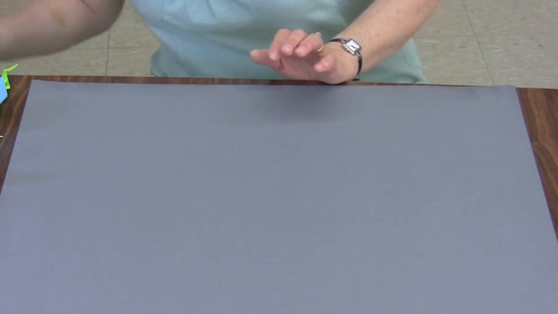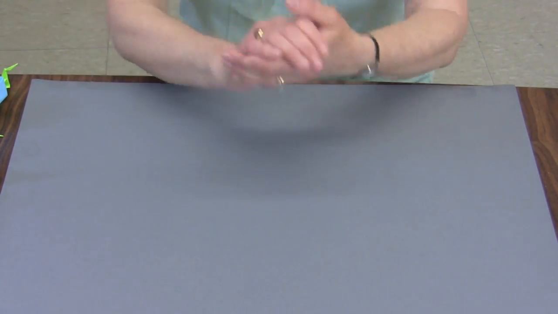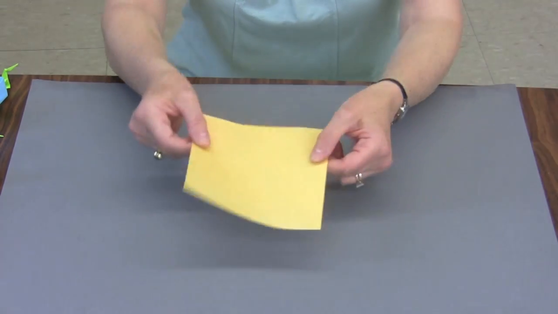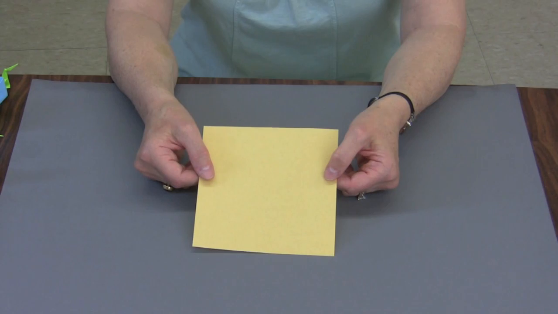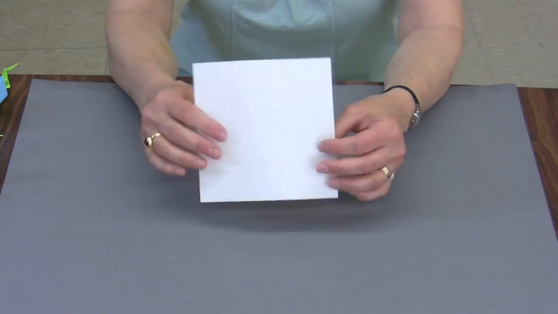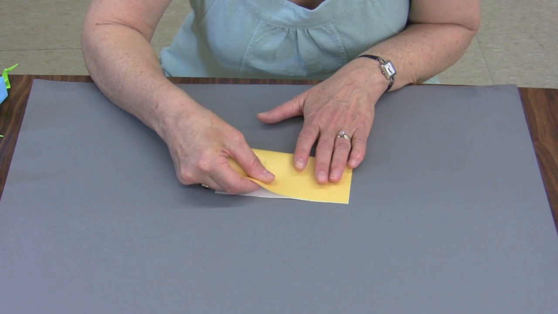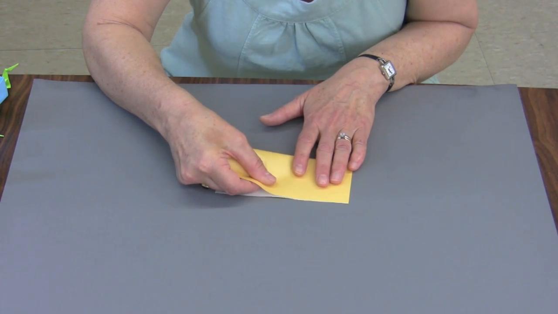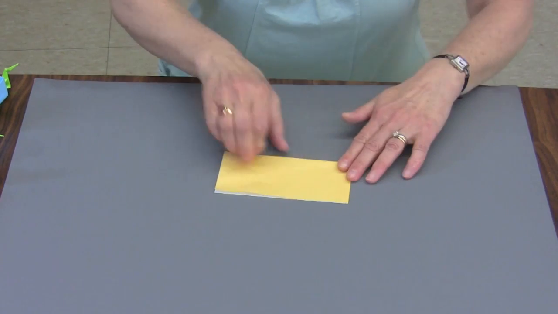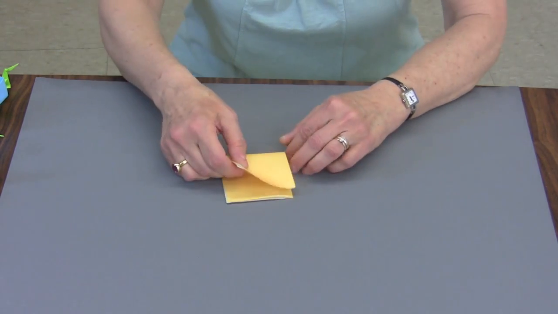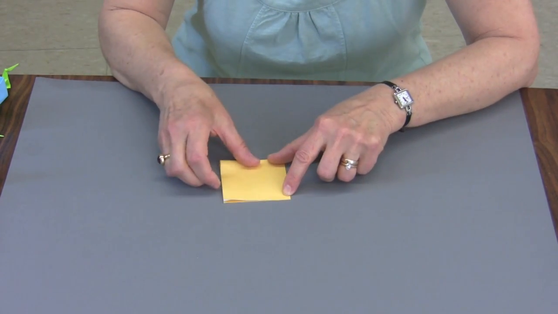Today we're going to use the power of origami to demonstrate the Pythagorean theorem. So the first thing I'm going to do is get a square of origami paper, and I'm going to fold it. And the way that I'm going to fold it is in half crosswise first. Make a nice sharp crease. And then I'm going to fold it again, just like a card, like so.